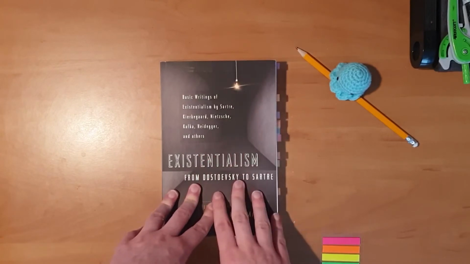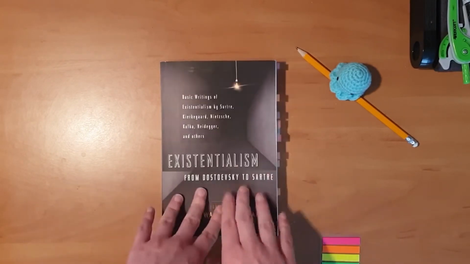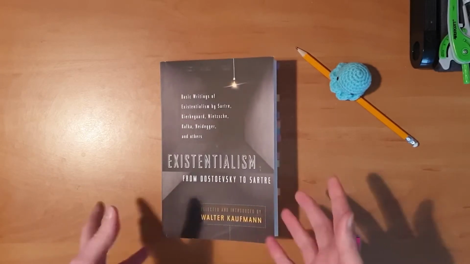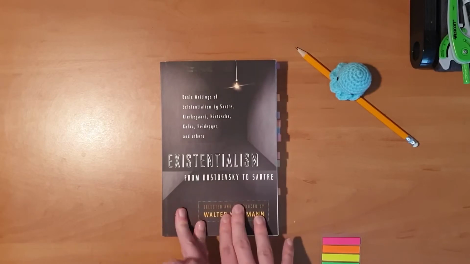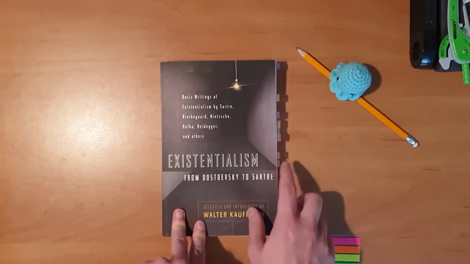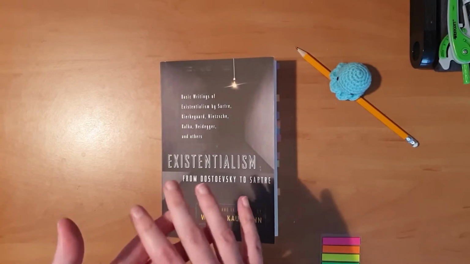If they are library books, I don't tend to use these tabs, and this is my own book, so I bought it with my money, so I'm happy to write in it, I'm happy to make notes in it, and I'm happy to stick the tabs in them.